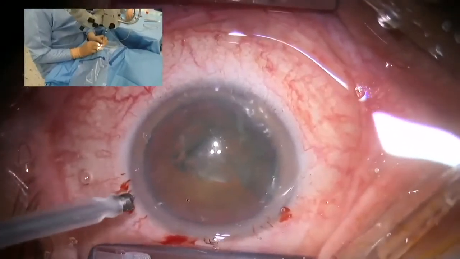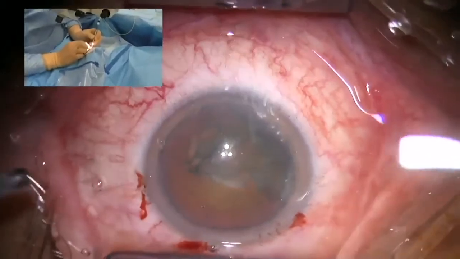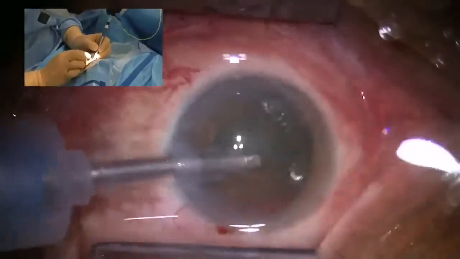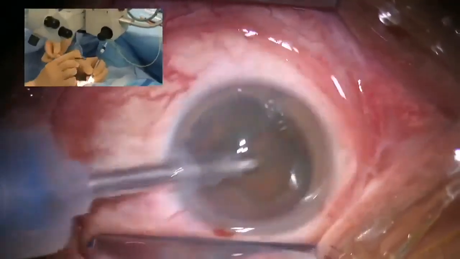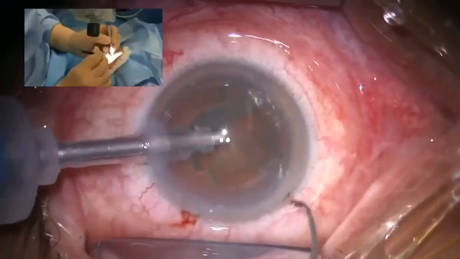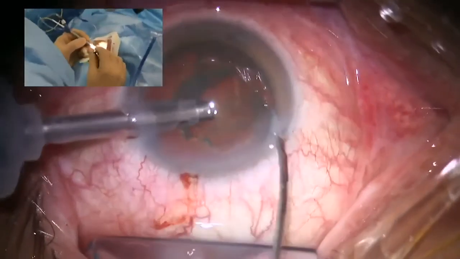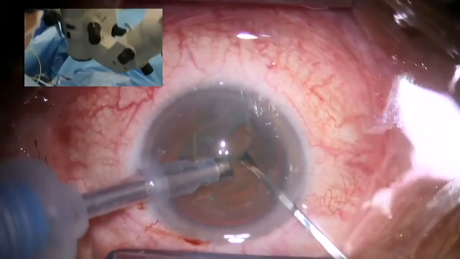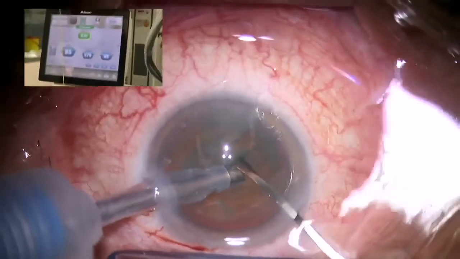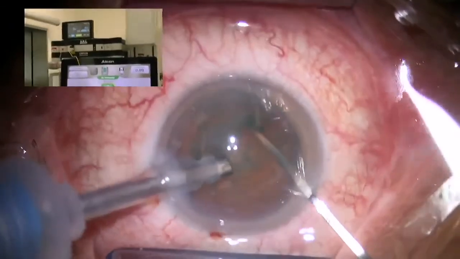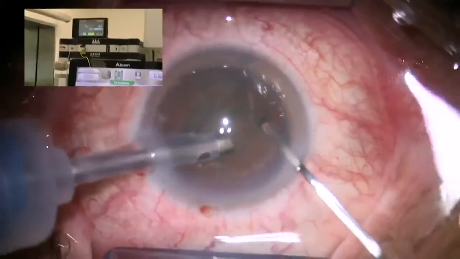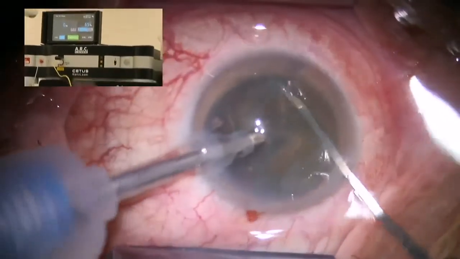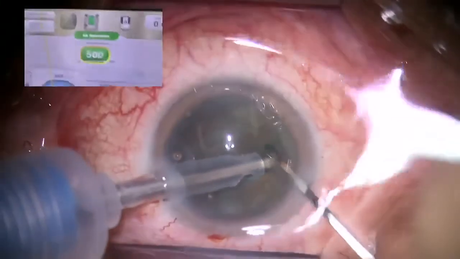There was a question about the surgical technique of the nanolaser, so I try to show you the chopping technique. The chopping technique of the nanolaser is different as it is in the phaco. I don't make a groove, I make a hole inside and then use it as a place to separate the lens. And then you can easily remove both halves or quarters of the lens.